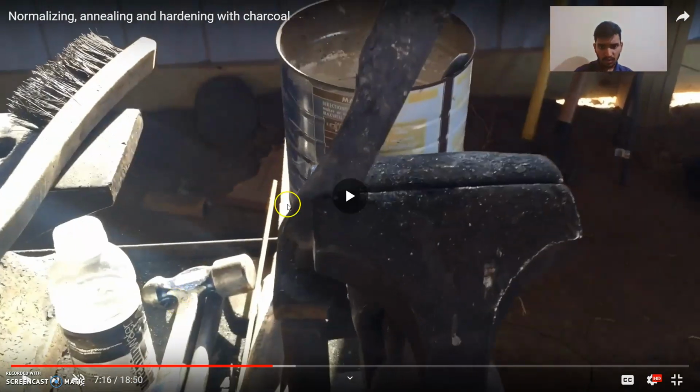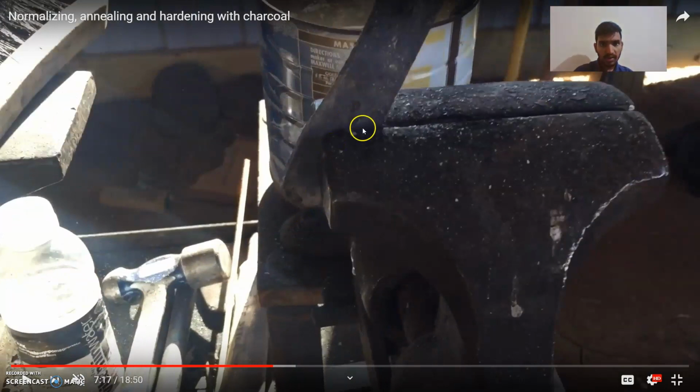Now you see, here the handle is not fully kept inside this, because if the handle is fully kept, the upper part of the knife is directly exposed to air, and it will be cooled faster than the lower part. If we keep this metal outside this, first the metal will be cooled in this area, and then the coolingness will be passed up to here, and it will be fast.